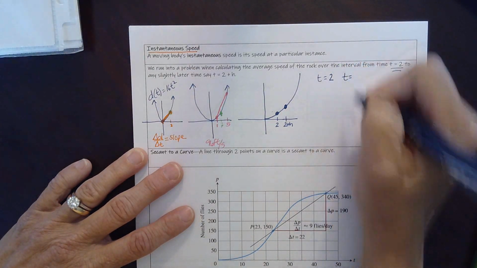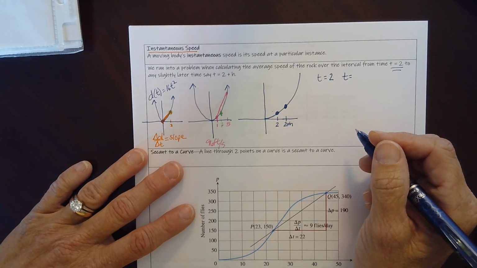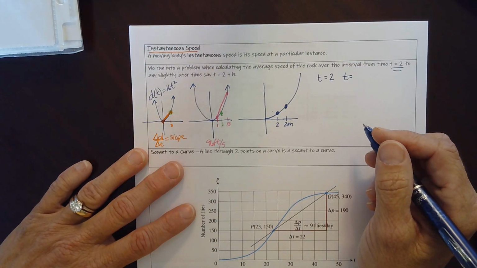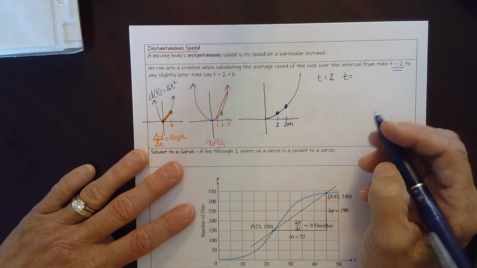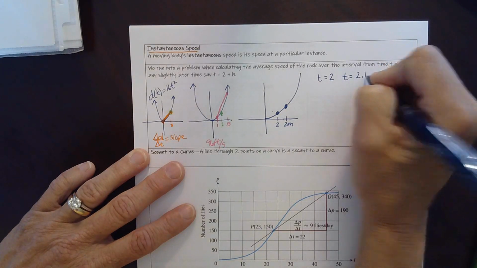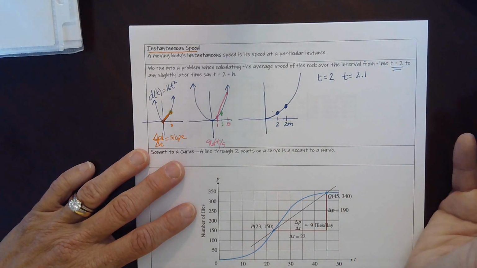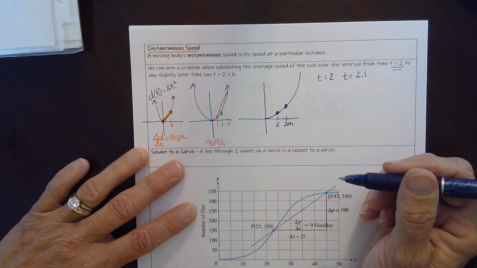We now need a time that is later than 2. I wouldn't make it 3. Let's make it 2.1. That's pretty close to 2. So if this is 2 seconds and this is 2.1 seconds, we've got a decent idea.